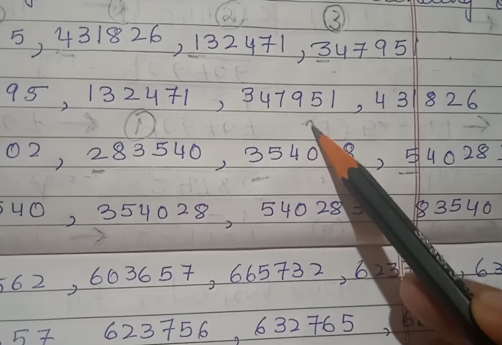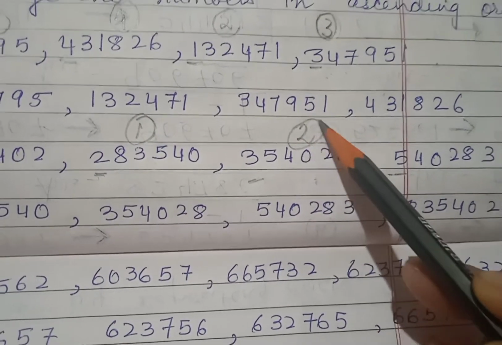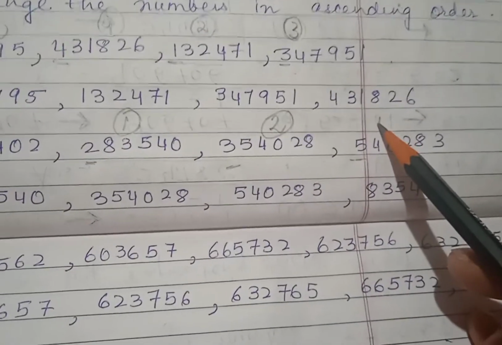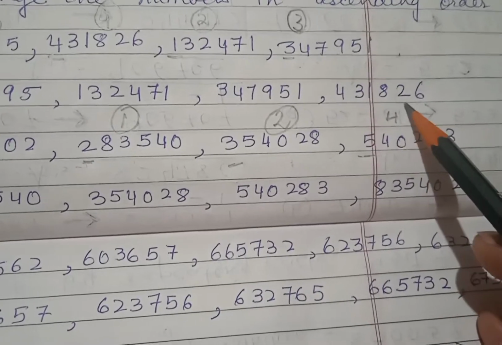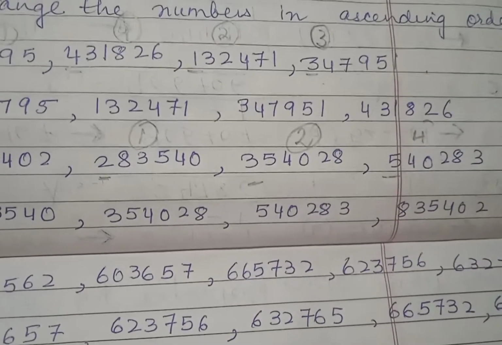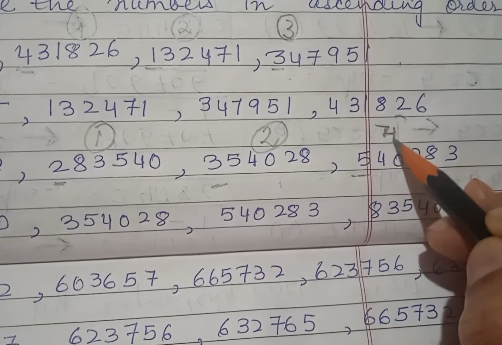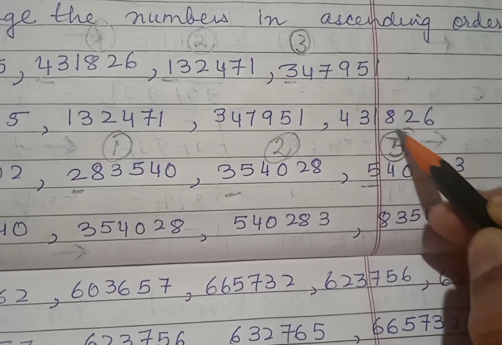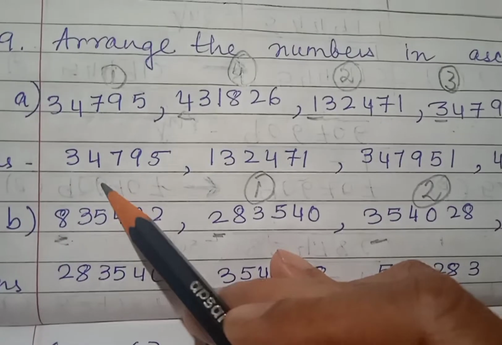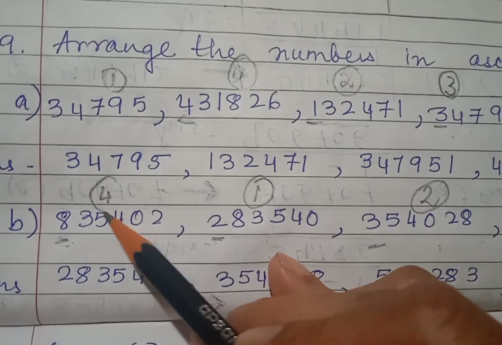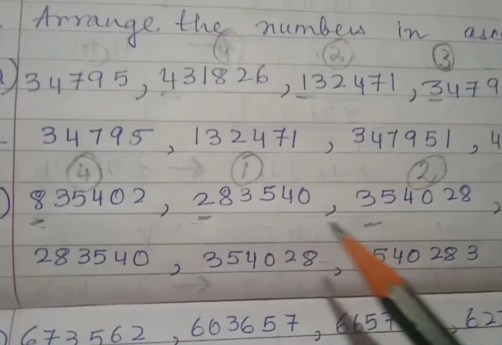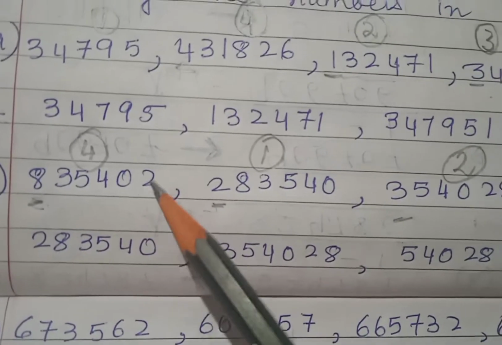Next will be the one starting with 3. Next will be the one starting with 5. Beg your pardon, this will be occupying the third place. And finally, the one starting with 8 will occupy the last place. That is the highest one, the biggest number of all.